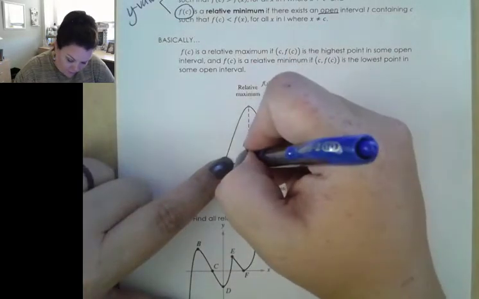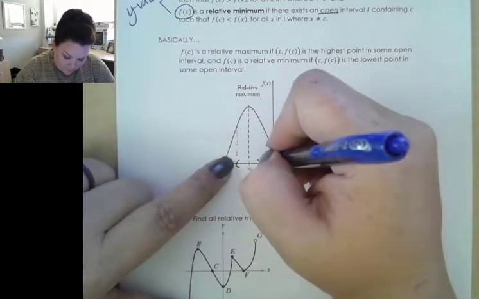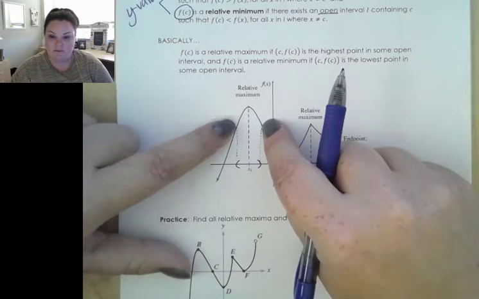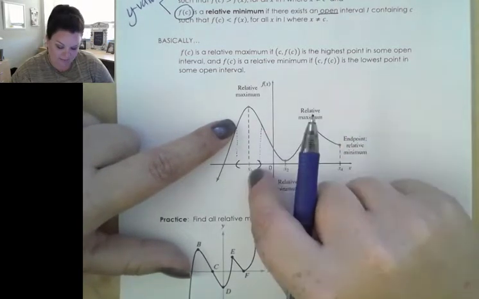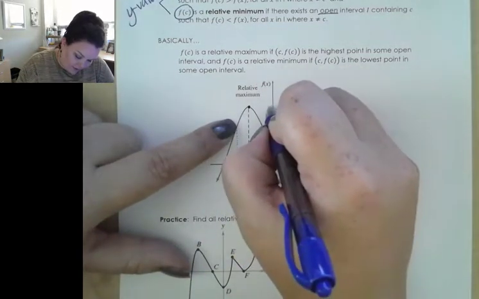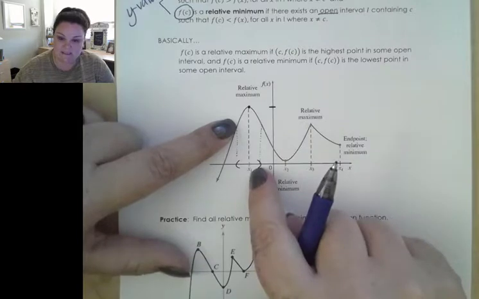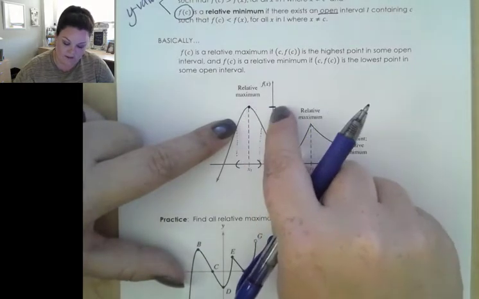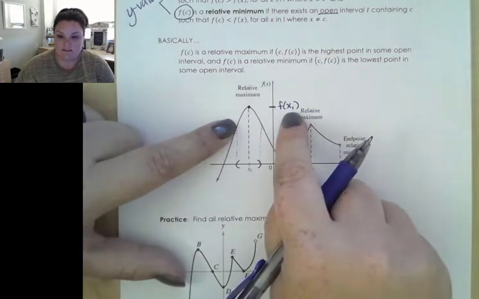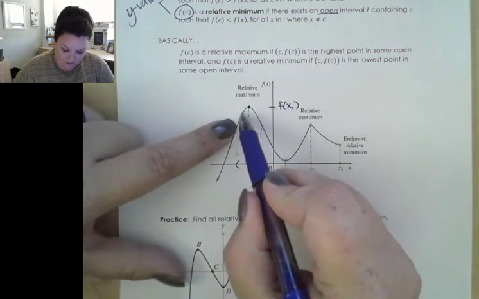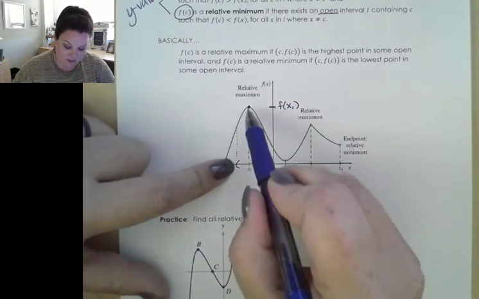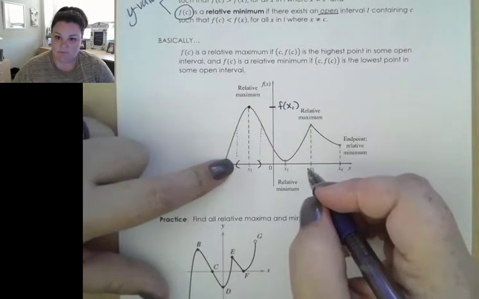And notice if you look at what that interval would contain, if I look at all these y values from here to here, notice x sub 1's y value is the highest point, right? And I don't even actually have y values over here, but I'm just going to say if this is x sub 1, then this would be the y value for that. So let's call this f of x sub 1, okay? So whatever its y value is, notice it's higher than all these y values and all these y values that all came from this open interval. So that's what defines it as a relative maximum, okay?